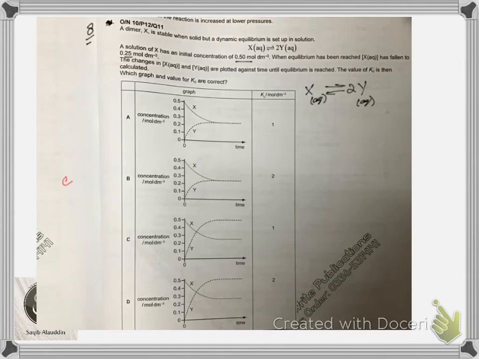Initial amount, I'm writing IA, is 0.5 of X and nothing of Y. Now, this is amount reacted, AR for amount reacted, AP for amount produced, and EQ for equilibrium amount.